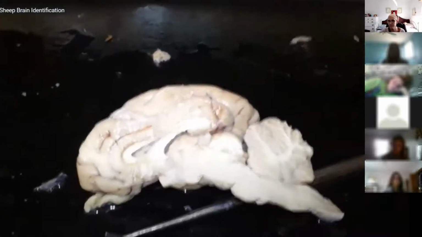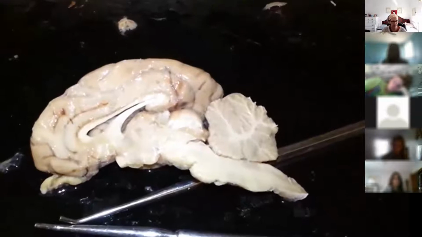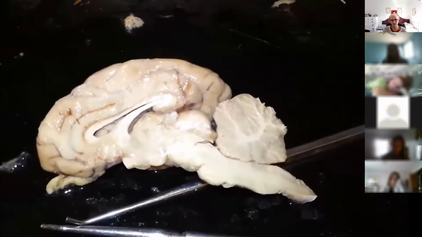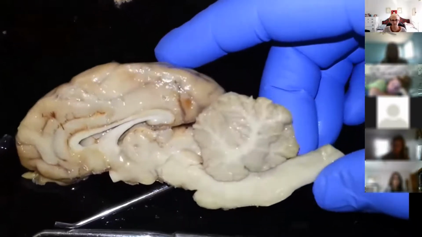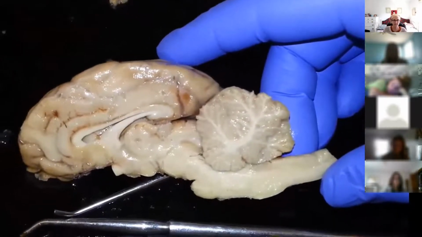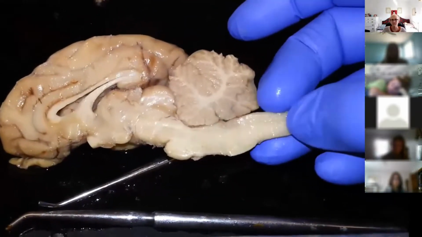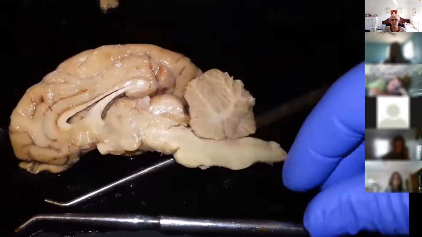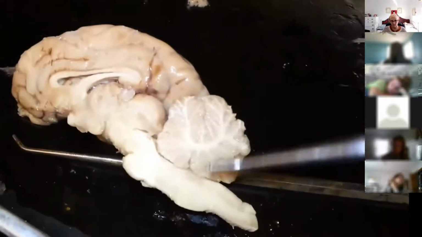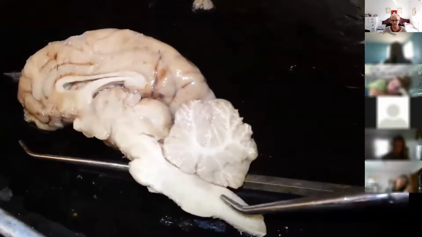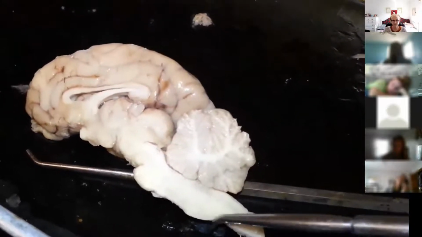Okay, so we are going to label the sheep brain for AMP1 at the College of Mount St. Vincent for Professor V's class. Here you can see we have the right hemisphere of the sheep brain. In my hand, you can see the spinal cord. I'll use the probe. So on the spinal cord, you can see that dark line. That is the central canal. You can see here that it bumps out a little bit.